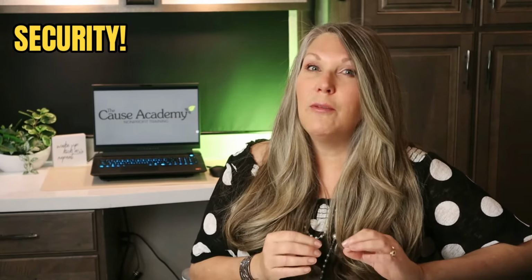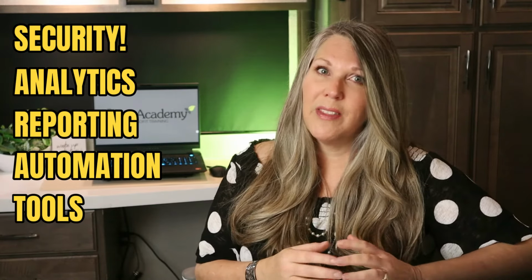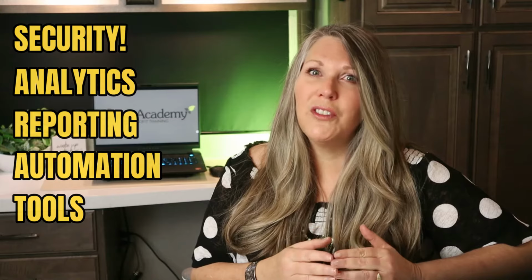Enhanced security is probably my number one reason for wanting a platform like GiveButter. We have a responsibility as nonprofit professionals to protect our donor data, not to mention the powerful analytics, dynamic reporting, and automation tools. Save countless hours with features that automate receipts, thank you emails, and reminder communications, and so much more, allowing you more time to focus on what truly matters, your cause.